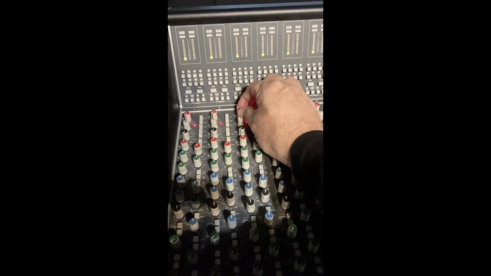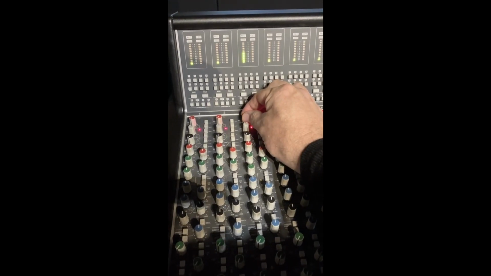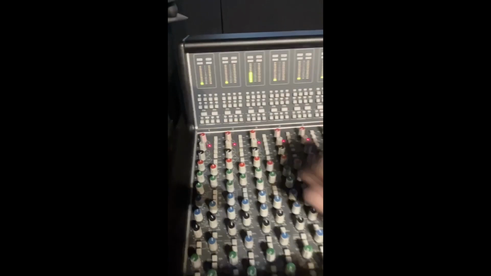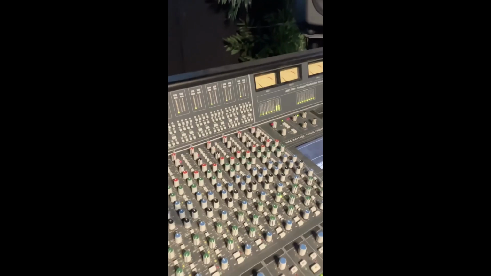Now I'm ready to adjust my gain. I can be monitoring the level on the meter bridge meter. I want to be averaging at around minus 18 dBFS or peaking around minus 8. I could also monitor it on the solo meter in the master section. That meter comes up when you press the solo button.